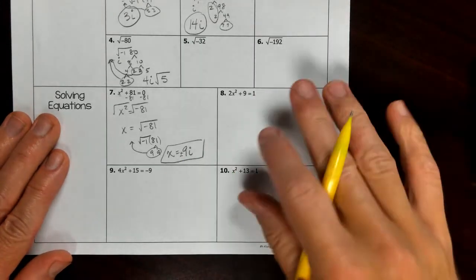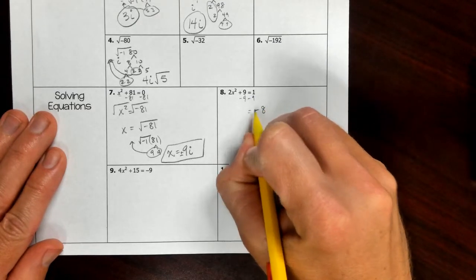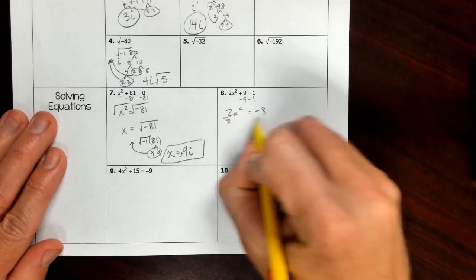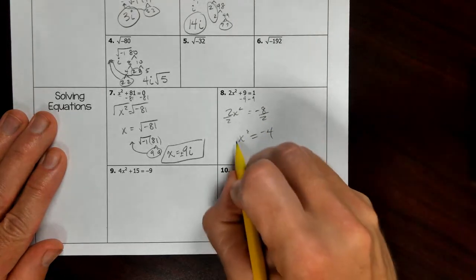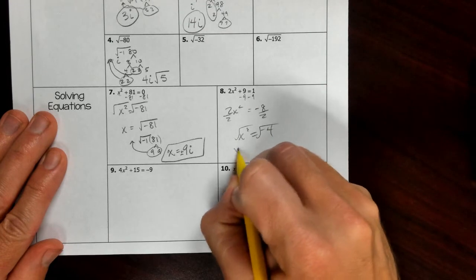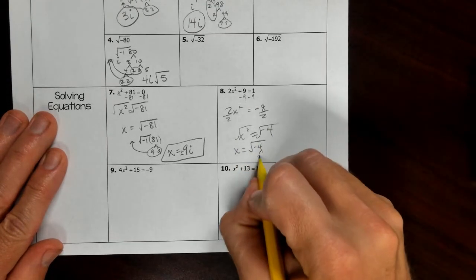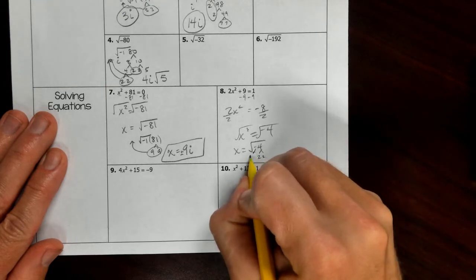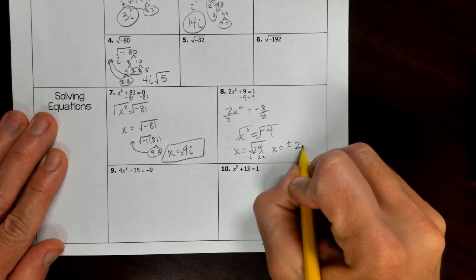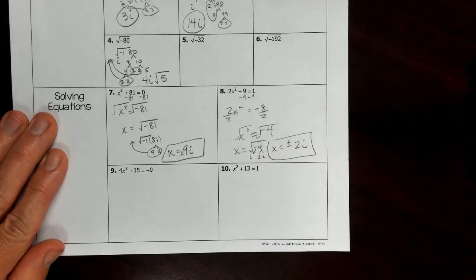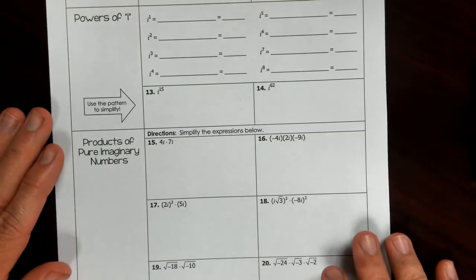Alright, let's look at number 9. We want to subtract 9 on both sides. We get negative 8 is equal to 2x squared. Divide by 2. x squared equals negative 4. Take the square root, so x is equal to the square root of negative 4. Again, we know that breaks down into 2 and 2. We know this becomes i. So x is equal to plus or minus 2i. Easy breezy, right? Alright, put the paper up.